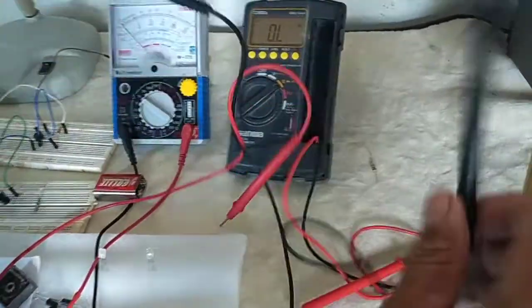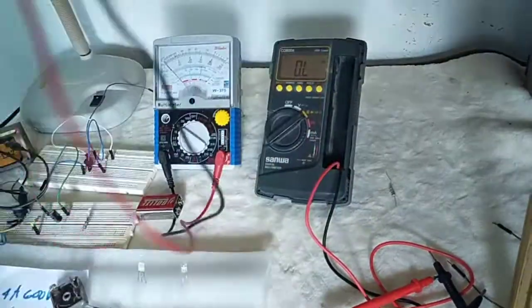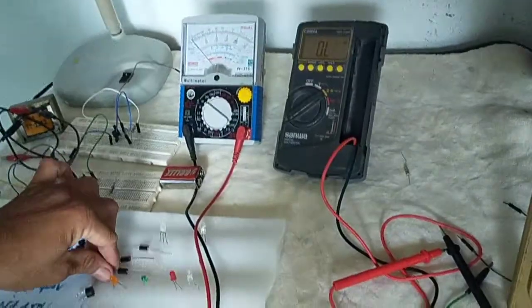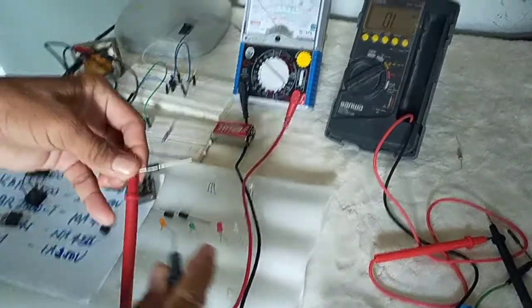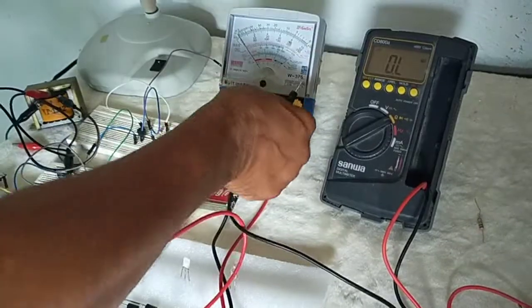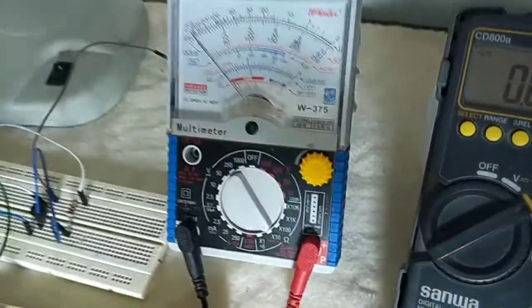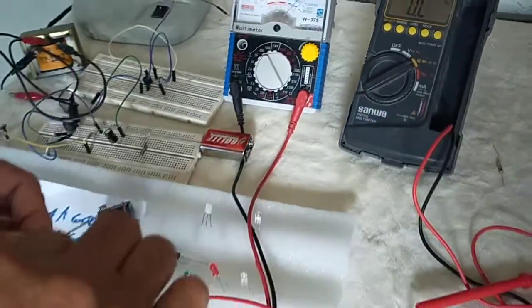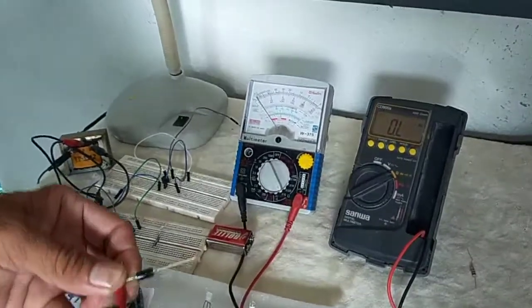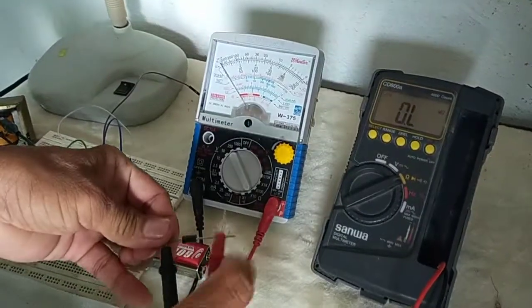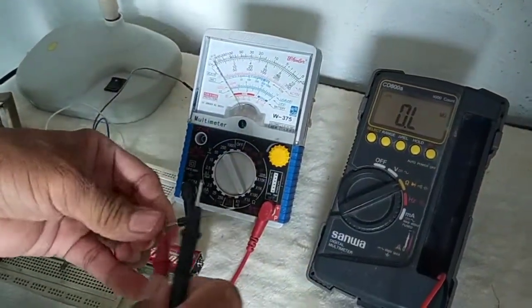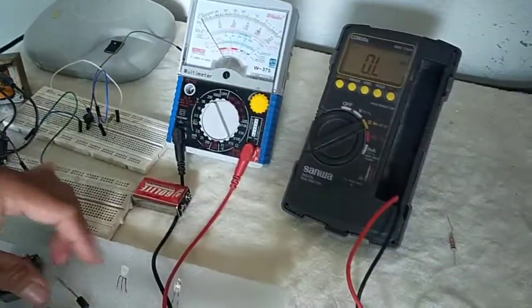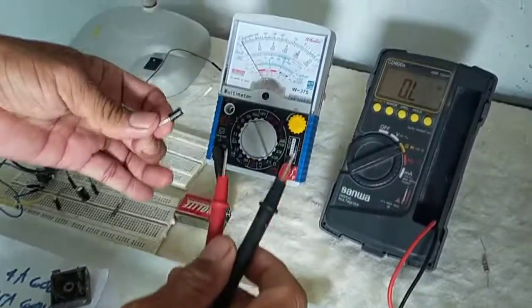Okay, let us try this one. For example, for this diode, when you set it to times 10 ohms, okay, you have here. Okay, let us try another diode here.